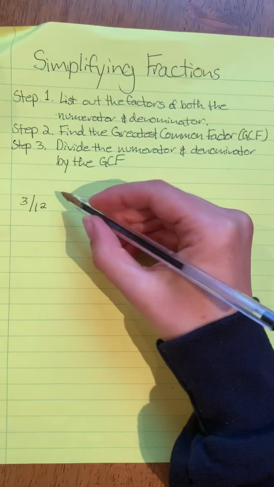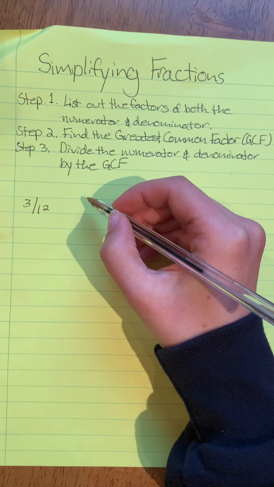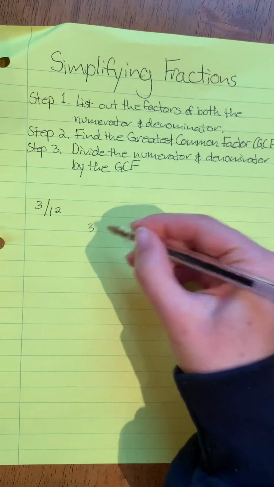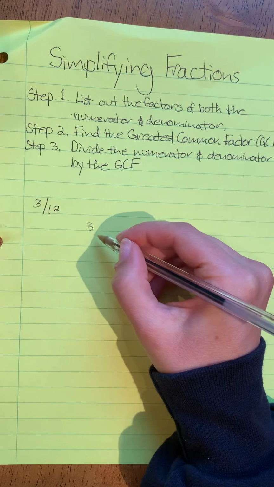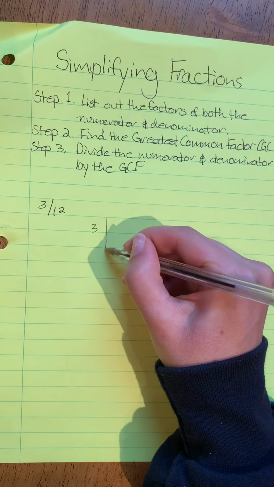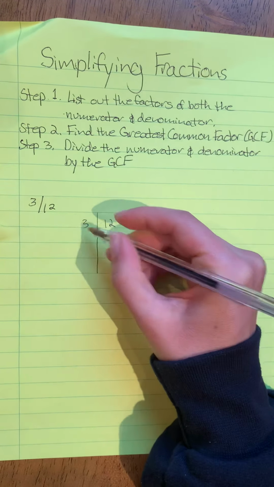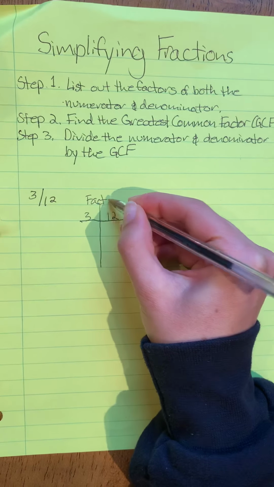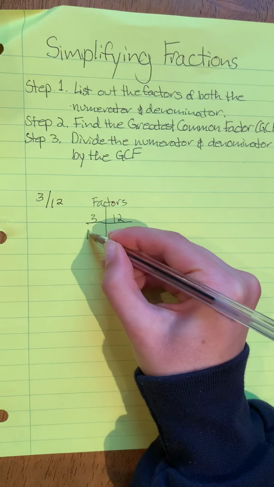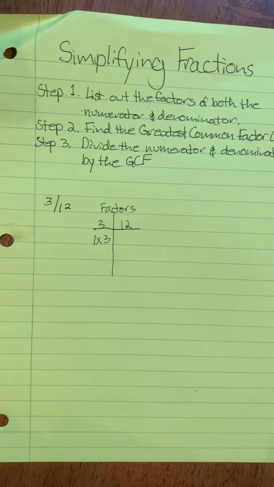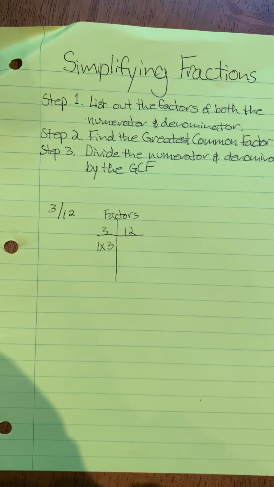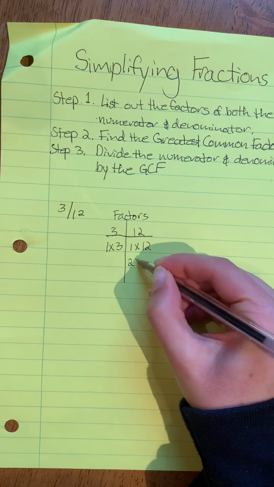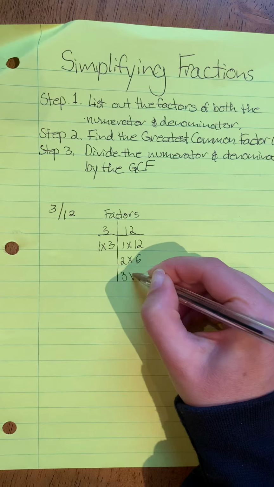So let's start with this problem. 3/12, and we're going to simplify it. So I'm going to start by making a little chart for 3 and 12. So our factors of 3 and 12. So 1 times 3. 3 is not divisible by anything else other than 1 and 3. So we can do 1 times 12, 2 times 6, or 3 times 4.